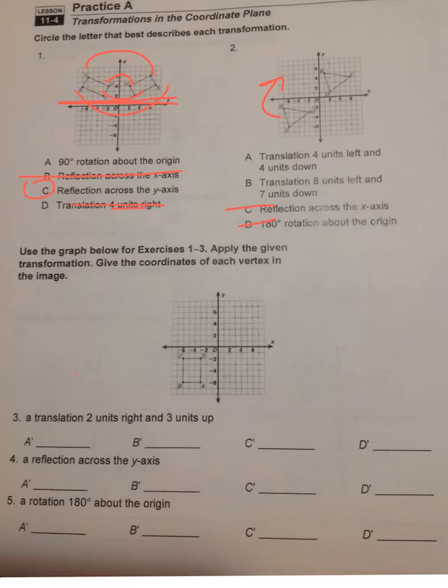Translating 4 units to the left. So let's see. I'm going from B, and I'm going to count 1, 2, 3, 4. It's moving more than 4 units. Let's see, 5, 6, 7, 8. So it looks like it is going 8 units to the left, and then we can double check and count 1, 2, 3, 4, 5, 6, 7, and 7 units down.